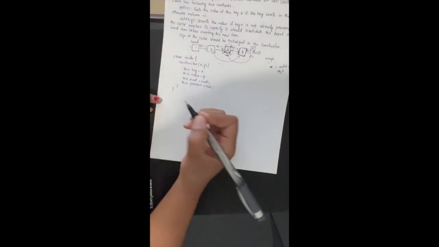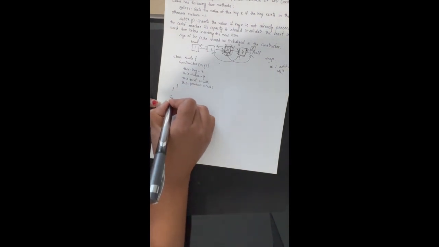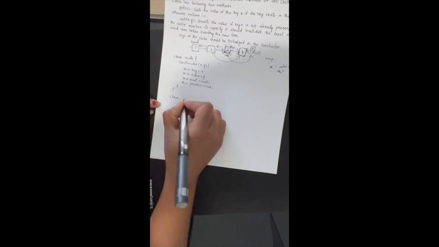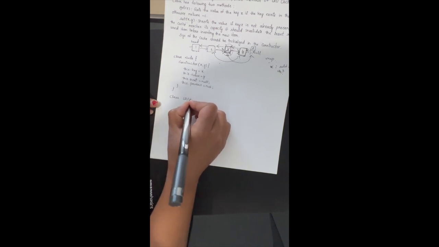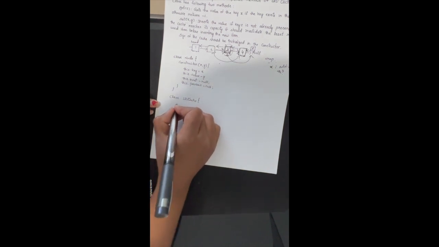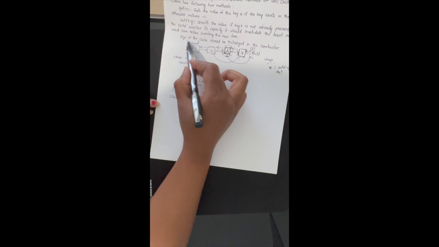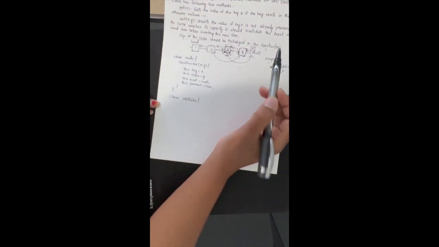Now we'll write a class for the LRU cache. Class LRUCache. So we need to initialize the size of the cache in the constructor.